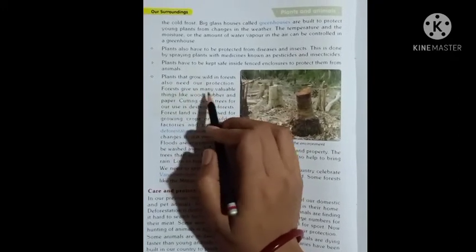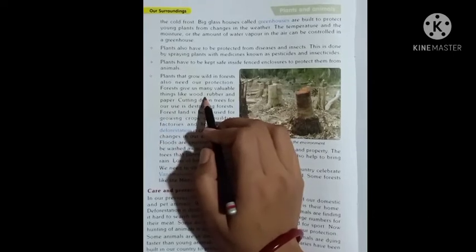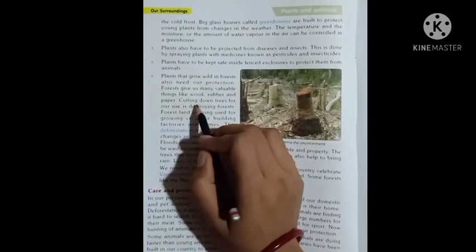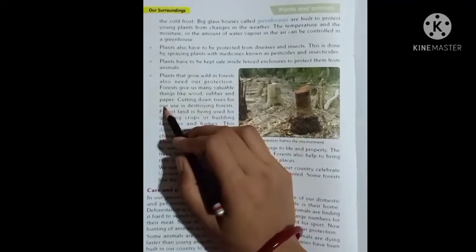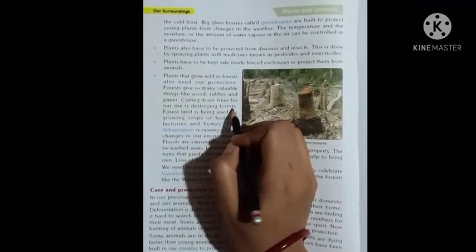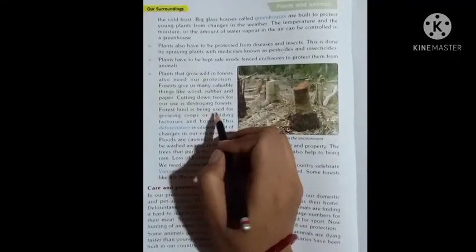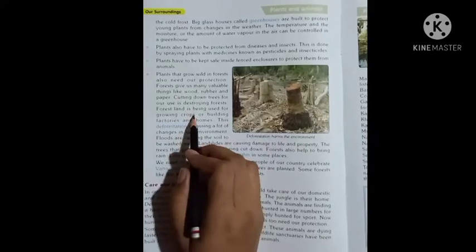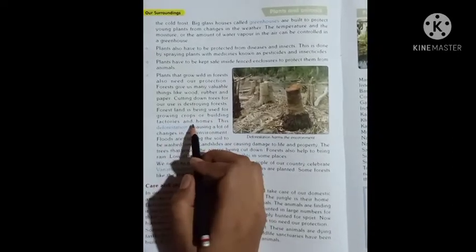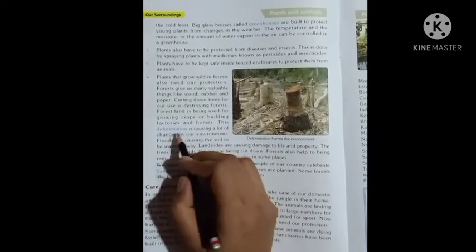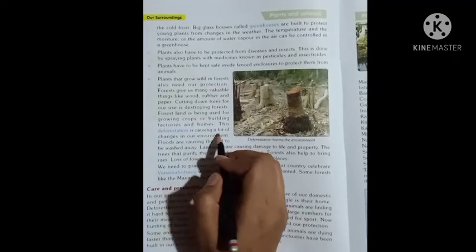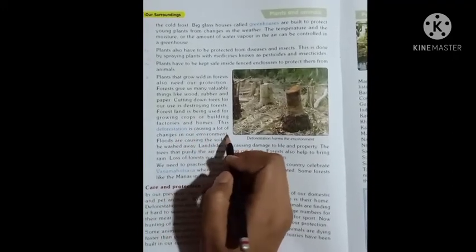Forests give us many valuable things like wood, rubber, and paper. Cutting down trees for our use is destroying forests. Forest land is being used for growing crops or building factories and homes. This deforestation is causing a lot of changes in our environment.